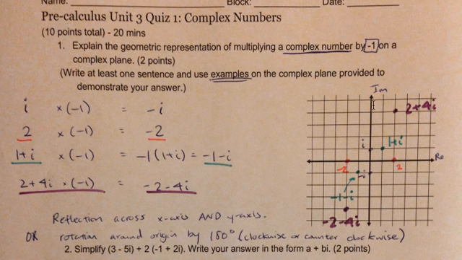But taking a look, it does reflect over the imaginary axis. So imagine folding this graph in half where this imaginary axis is. That -2 folds on top of the 2. So your hypothesis might be, well, is it a reflection over the x-axis or is it the reflection over the y-axis?